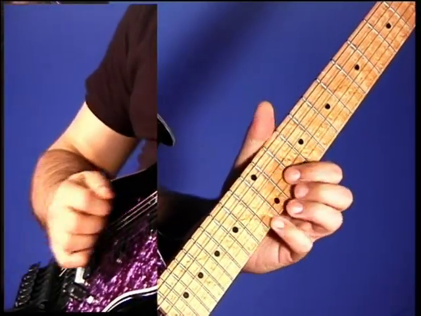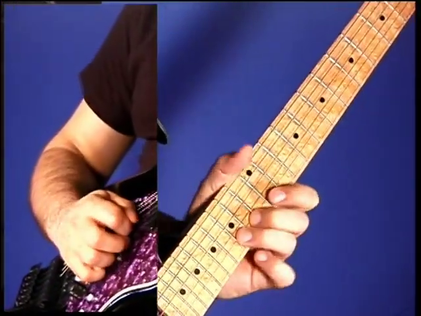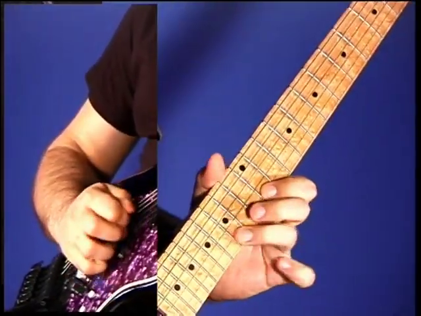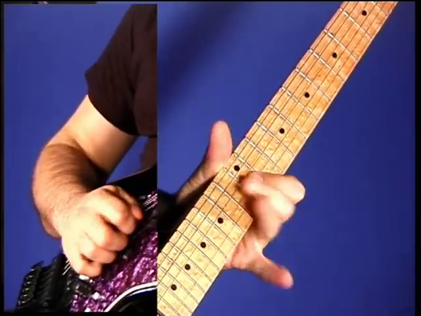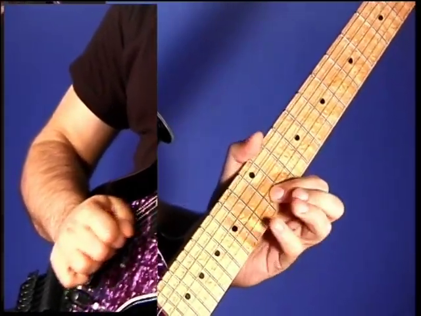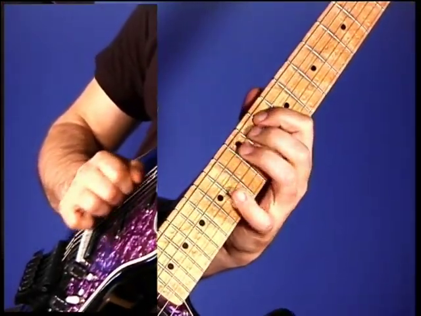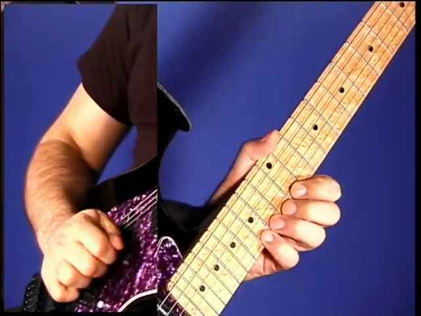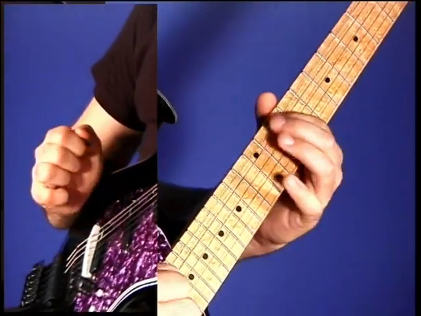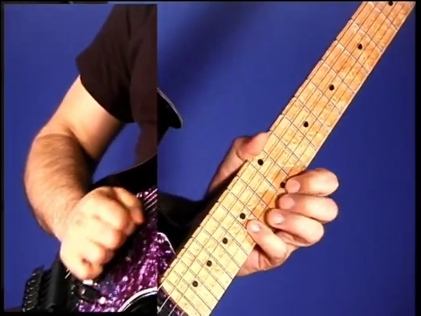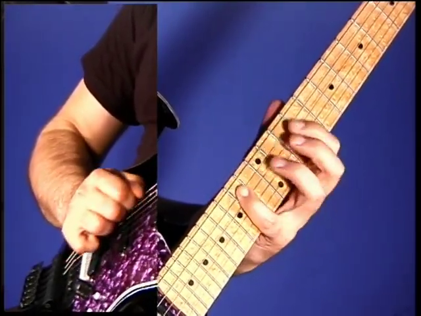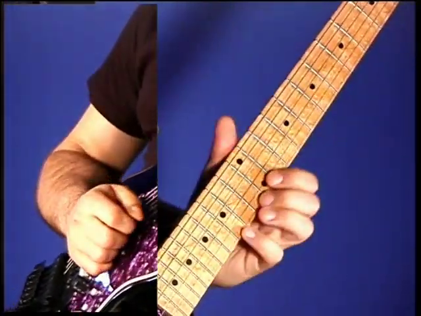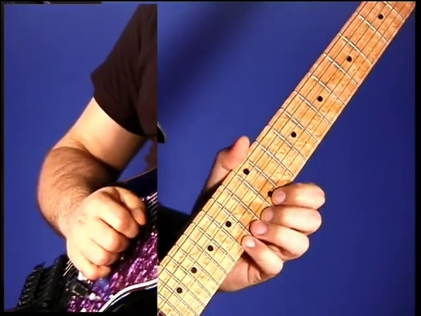And I still use sweep picking, but only in effects like. Now this is alternating picking. Here's sweeping. When mastered, alternating picking actually allows you to pick faster than sweep picking.